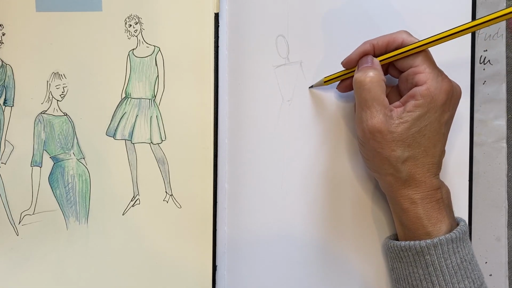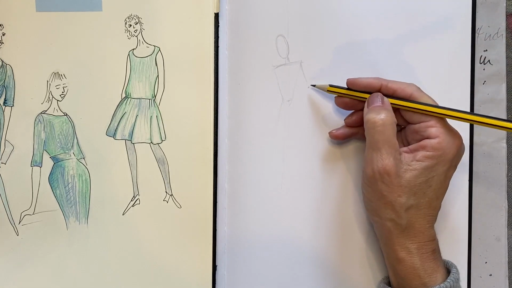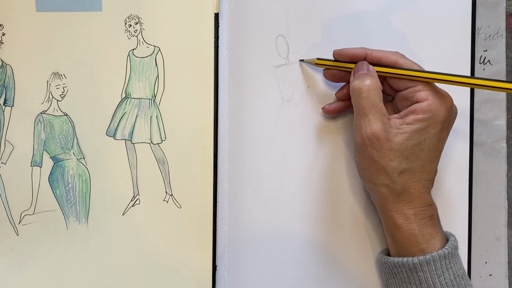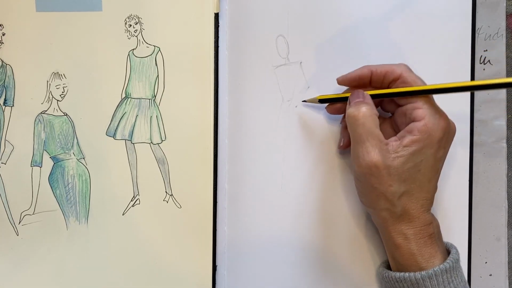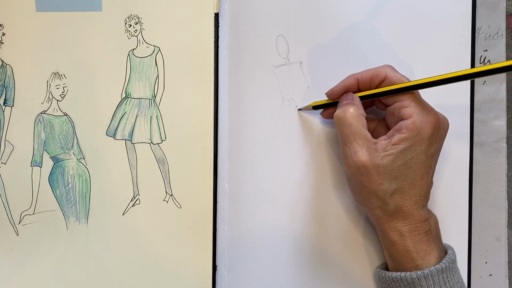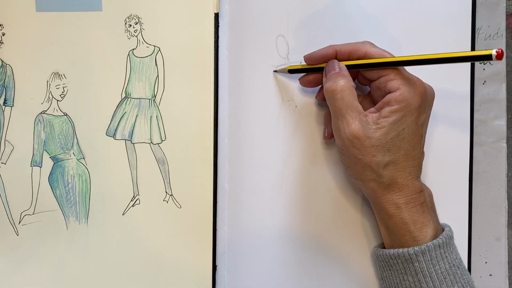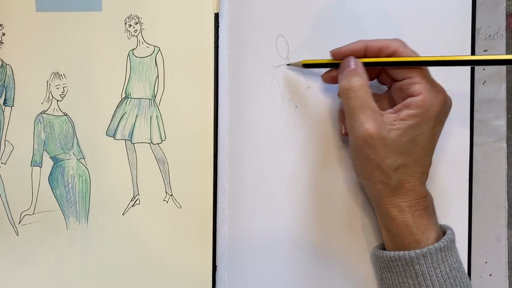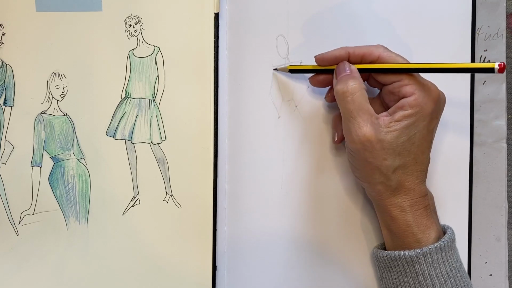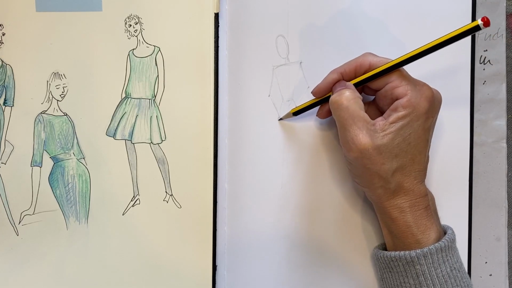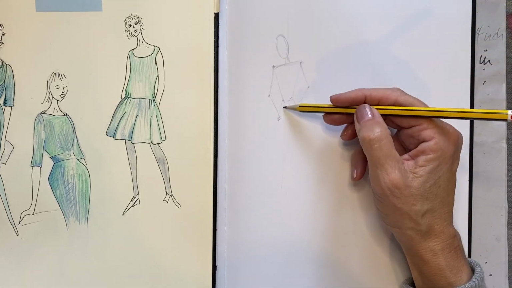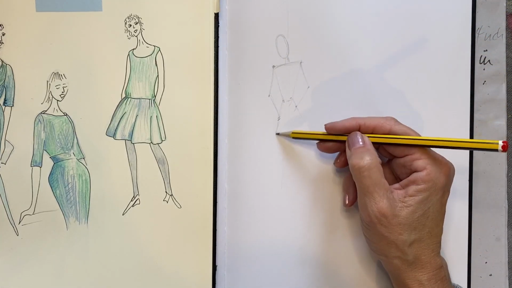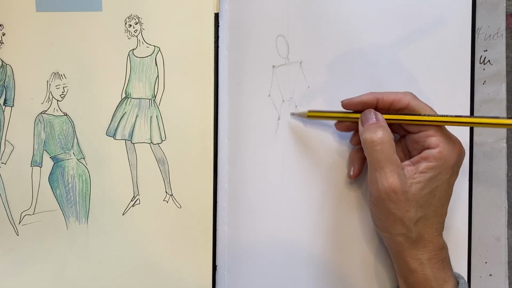I'm going to put an arm here. Remember that the elbow is halfway between the shoulder and the wrist. Again, most people will do arms too short. I'm putting in these little dots just so that you can see where the proportion is. I'm going to put her in a little pair of shorts.